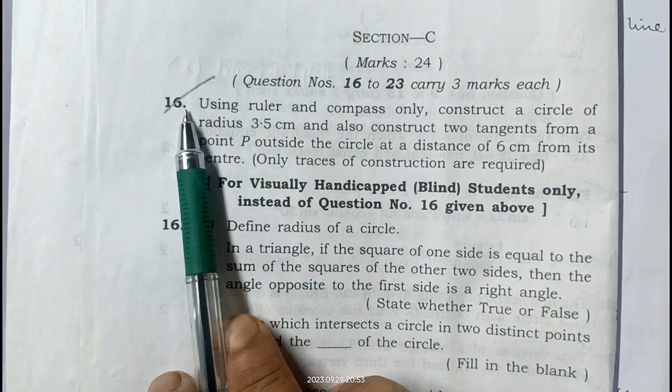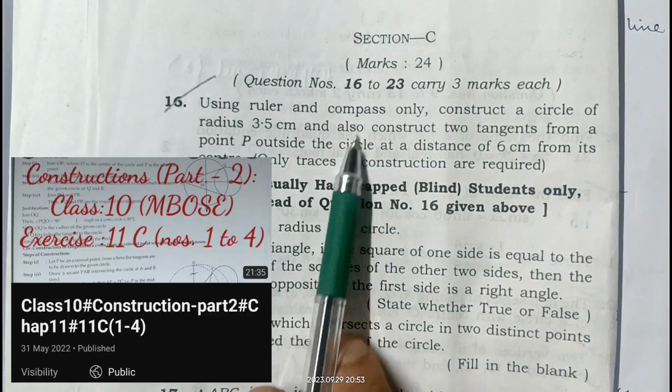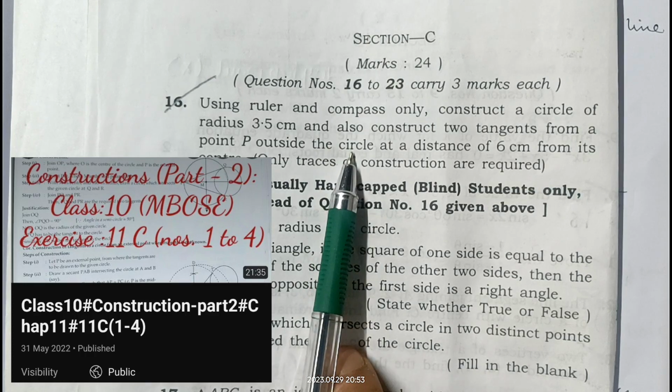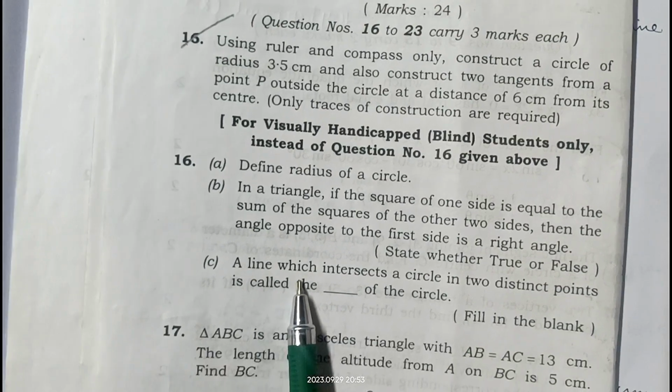In section C, first question is a construction. This construction I have done in the third part of my constructions of class 10. From there you can do it. Now see question number 16.